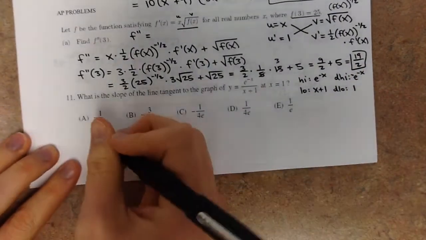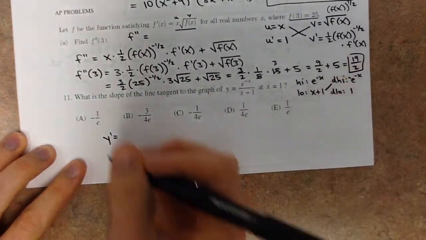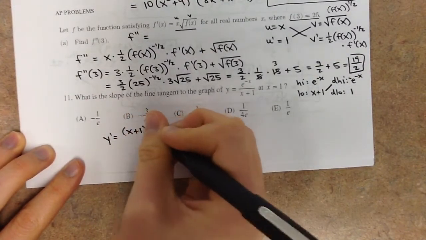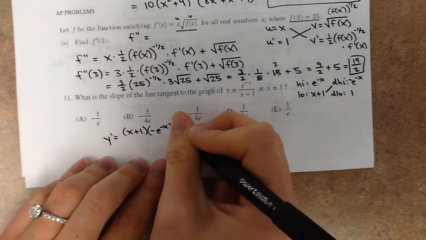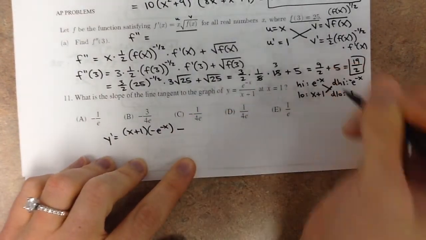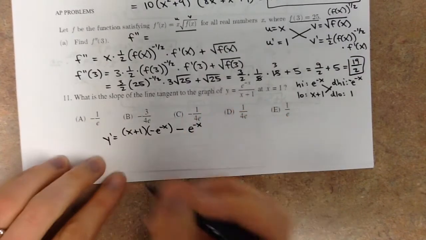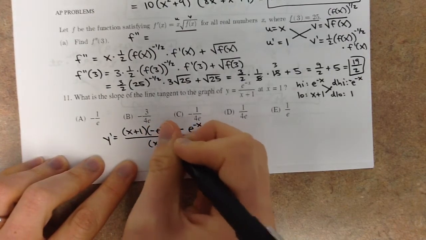So combine up using the quotient rule. So y prime, we've got low d high, so x plus 1 times negative e to the negative x, don't forget about that negative, it's the correction factor, minus high d low, so just 1 times e to the negative x, no need to write the 1, all over low low, that's x plus 1 quantity squared.